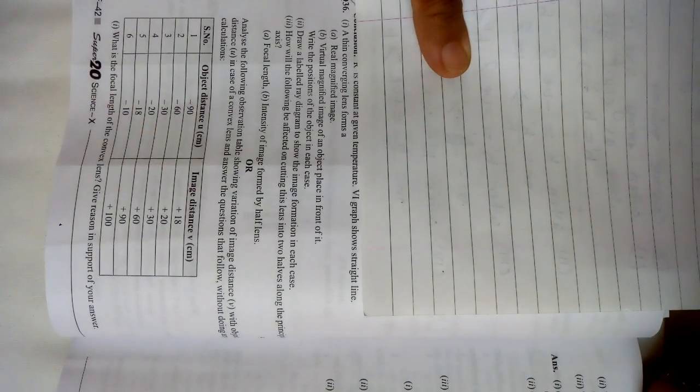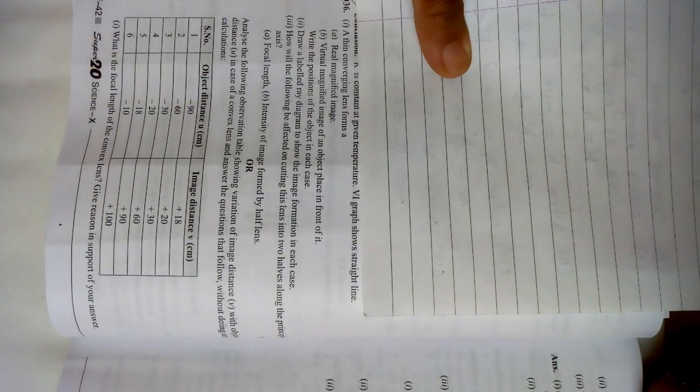Now the second question: write the serial number of that observation which is not correct. How did you arrive at this conclusion? From serial number 3, we have found that the focal length of the convex lens is 15 centimeter.